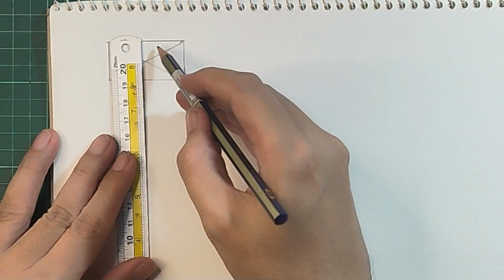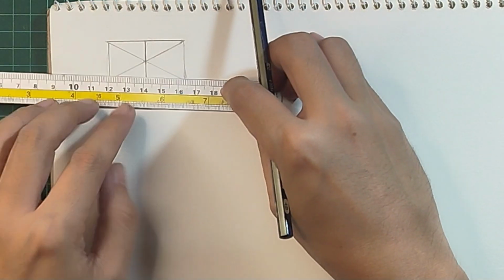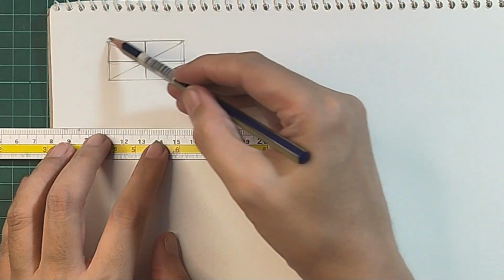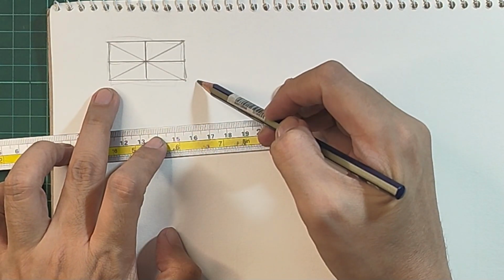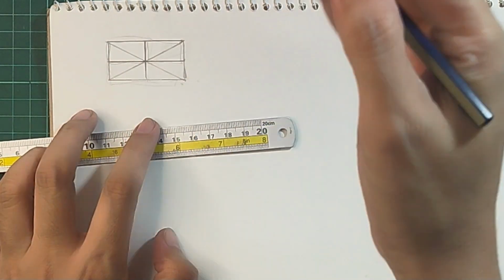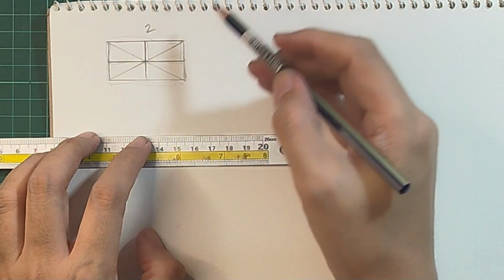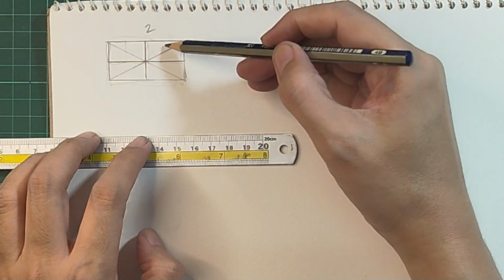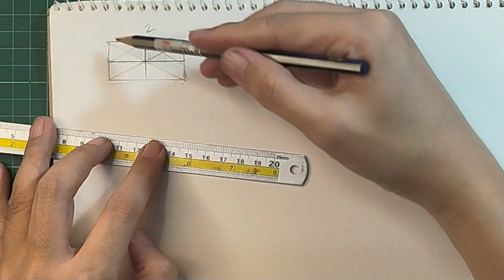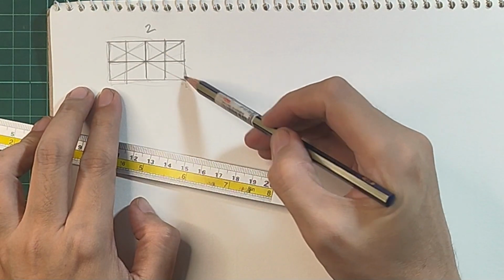Then you can divide it into 2 equal parts vertically, or take a line through the center and you now have 2 equal parts horizontally, or 4 equal parts, 4 quarters. So if you want to divide this by 4, then you just X this out, X that out. Now you've divided this into 4 equal sections.